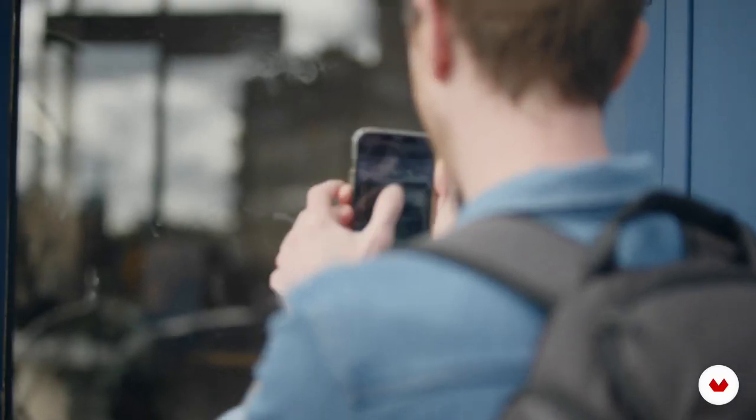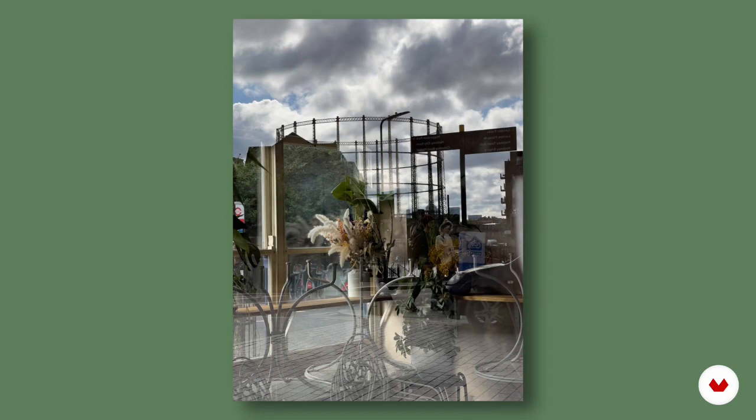With this series being in Hackney, I quite like the industrial element in the background as well. But then you also have the more modern element of the kind of trendy coffee shop. So it kind of creates this overall image of the area itself.